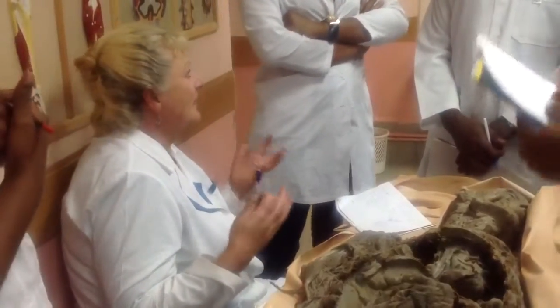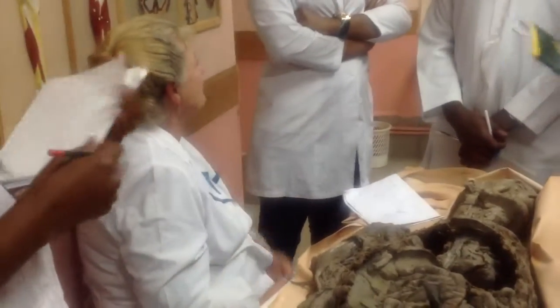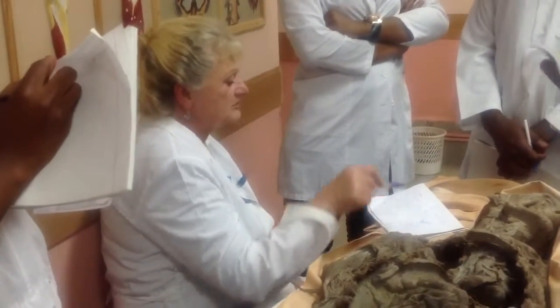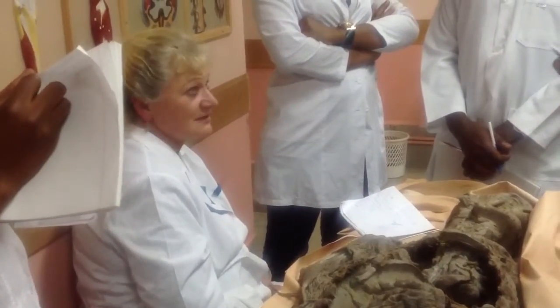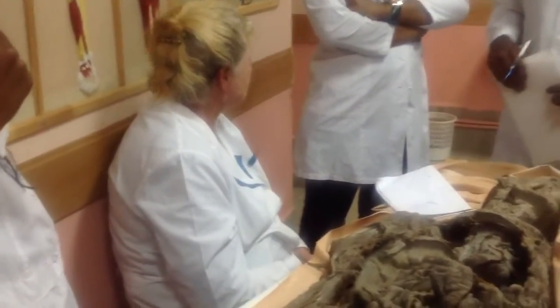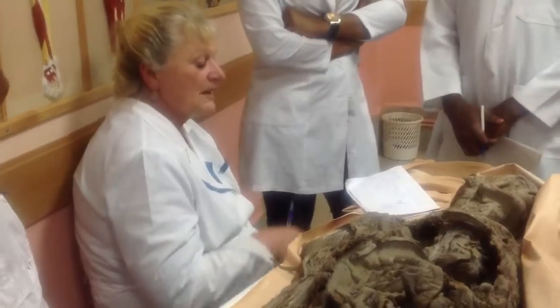The hemiazygos vein is an anastomosis. Why? It doesn't bring blood directly into the superior vena cava. At first it gives this blood into the azygos vein, and after that, this blood will come into the superior vena cava. Do you see? And listen to me.